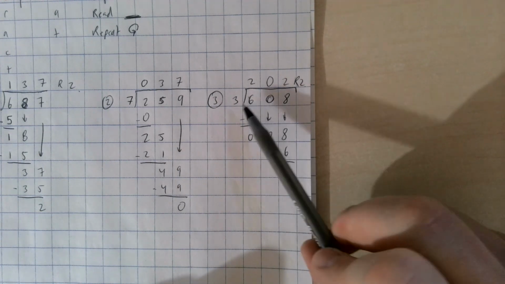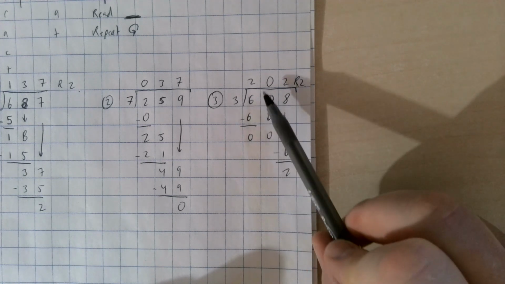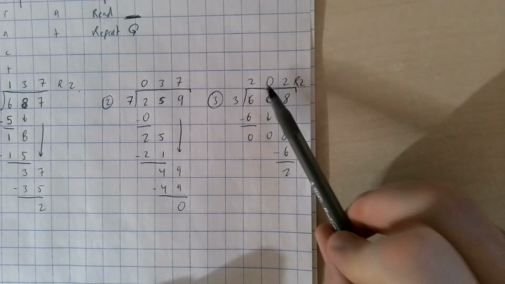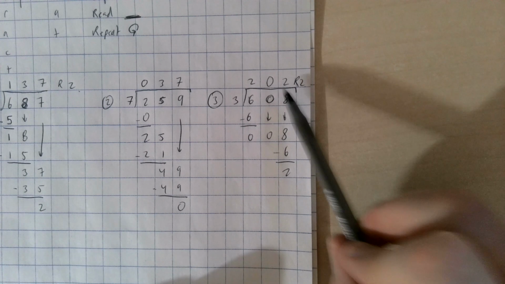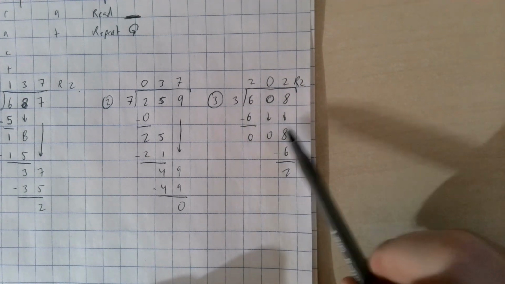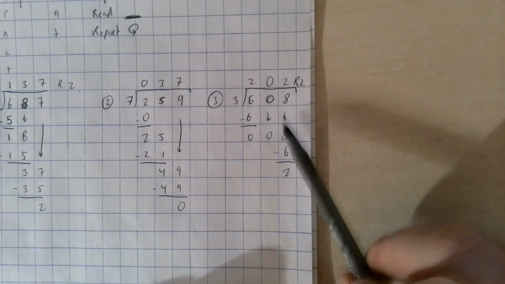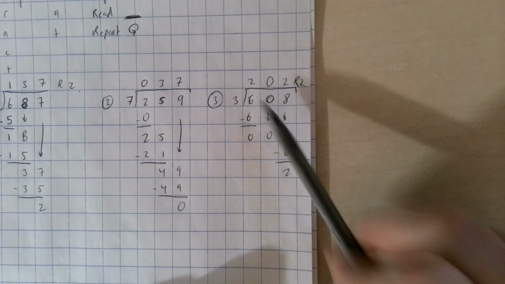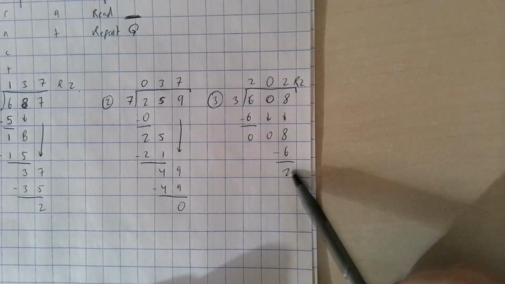So I said 3 does not go into 0 at all. So I wrote my 0 here. And I'm going to drop my next number down. So I'm dropping my 8. And now I'm saying, how many times does 3 fit into 8? 3 fits into 8 2 times. 2 times 3 is 6. 8 subtract 6 is 2, remainder 2.